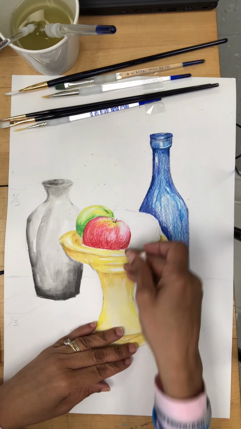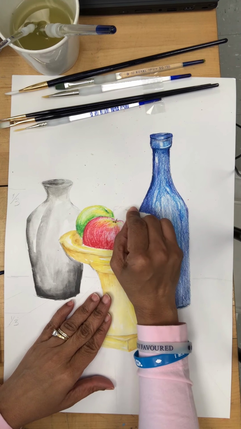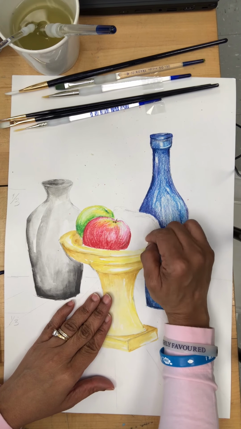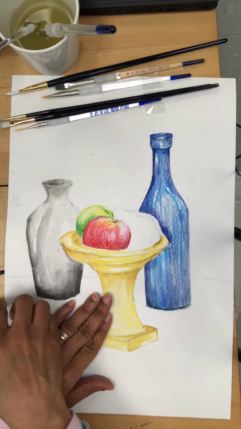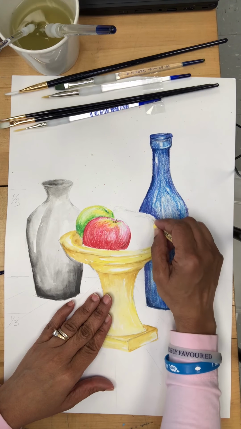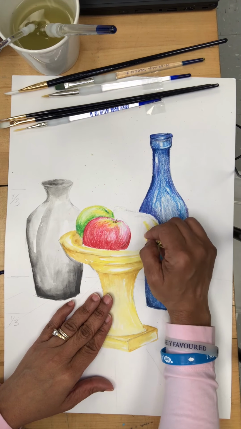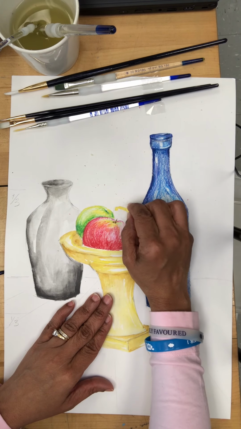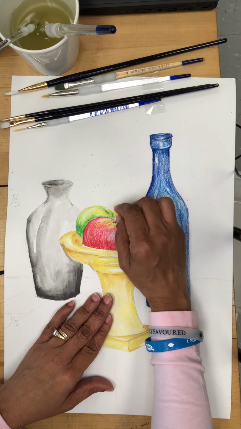So let's start with our highlights first. Put your highlights in first, white light first. And the reason for that is once you go too dark, you can't fix it with putting a lighter value on there. So let's put that light golden color, yellow color in there.